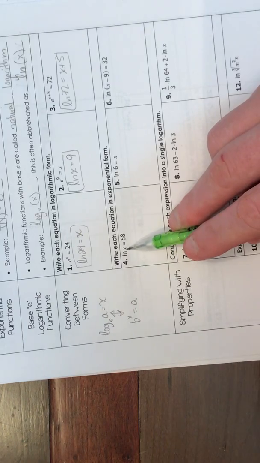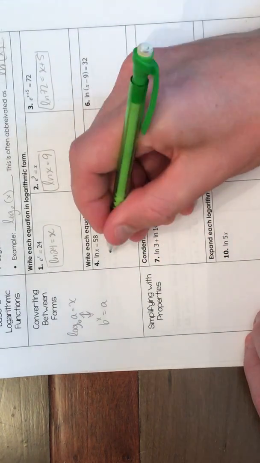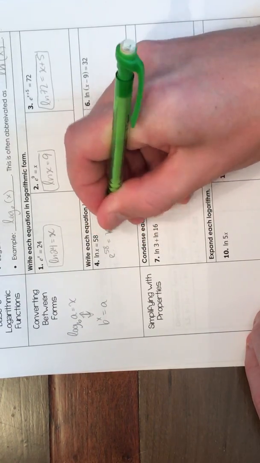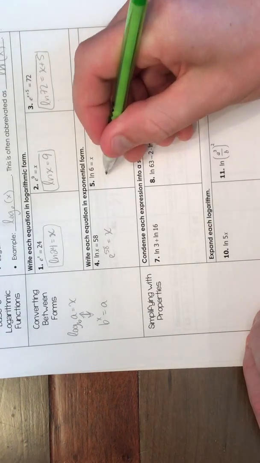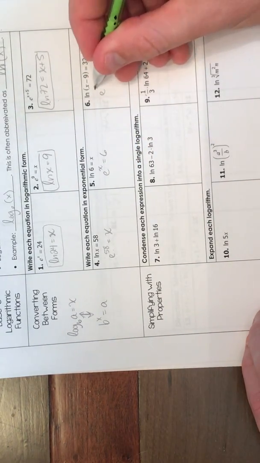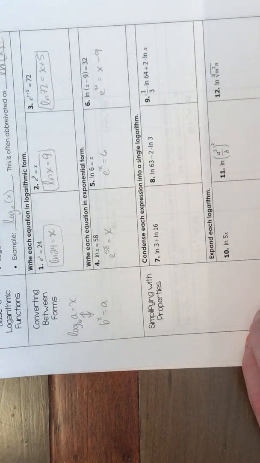Okay? We can also go in the other direction. Remember, when you see this ln here, okay, that just means that it's a log with a base of e. So this one I would do e to the 58th power equals x. For this one I would do e to the x power equals 6. And for this one I would do e to the 32nd equals x minus 9.